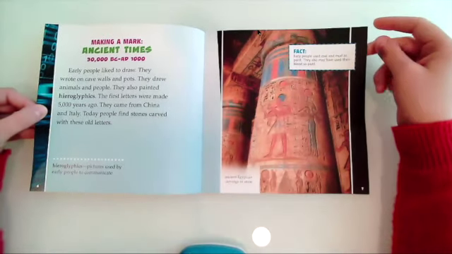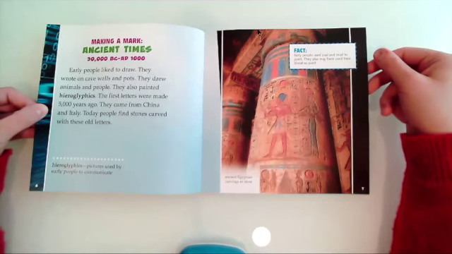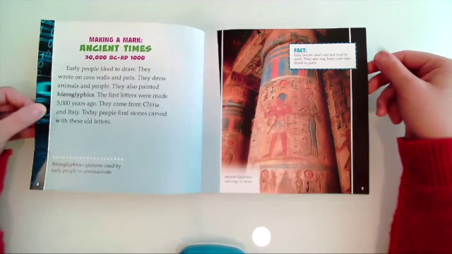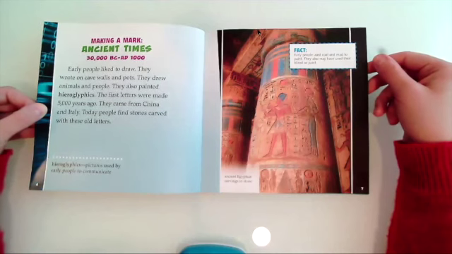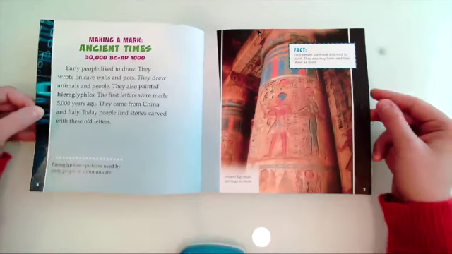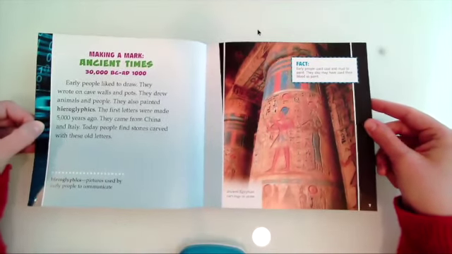Early people liked to draw. They wrote on cave walls and pots. They drew animals and people. They also painted hieroglyphics. The first letters were made 5,000 years ago. They came from China and Italy. Today, people find stones carved with these old letters. So the very first known communication was cave paintings.